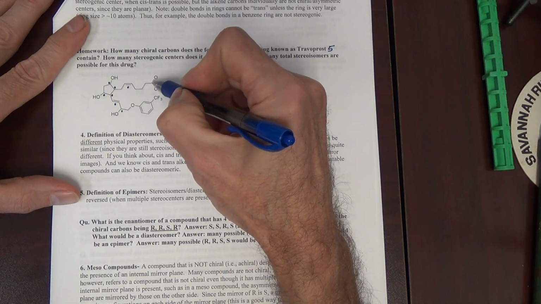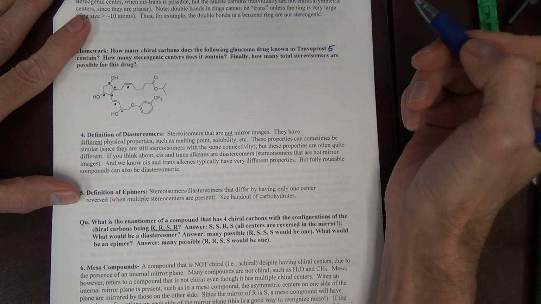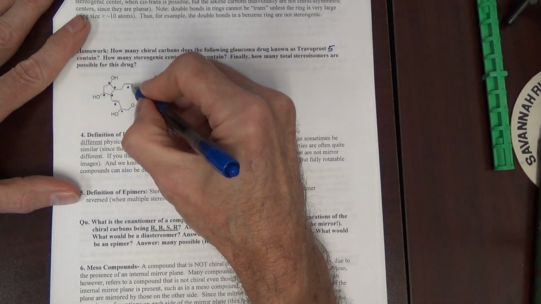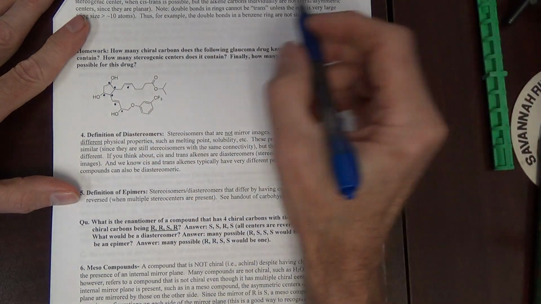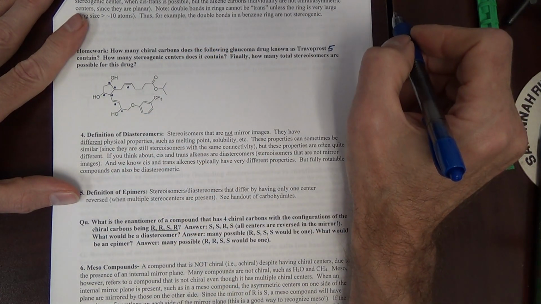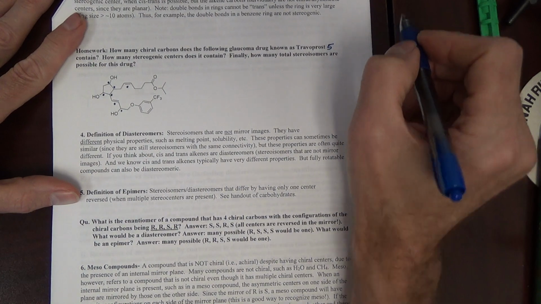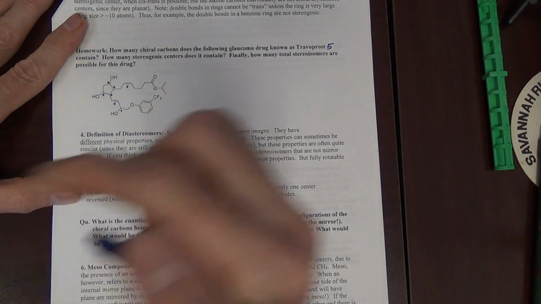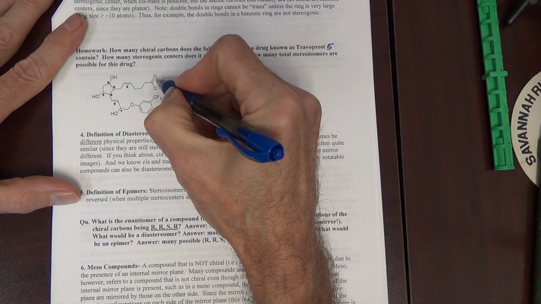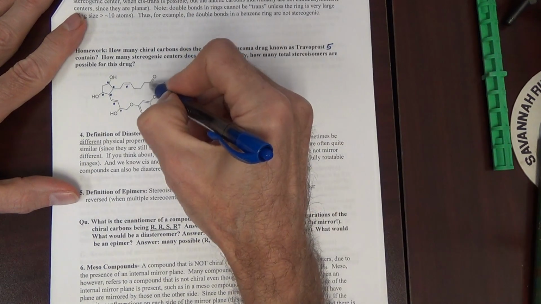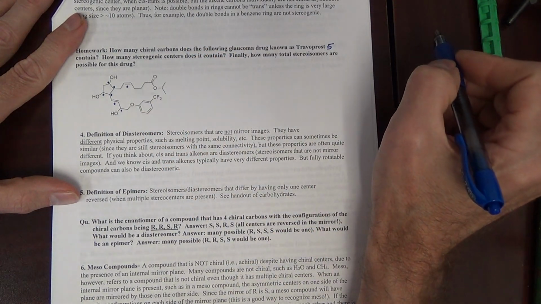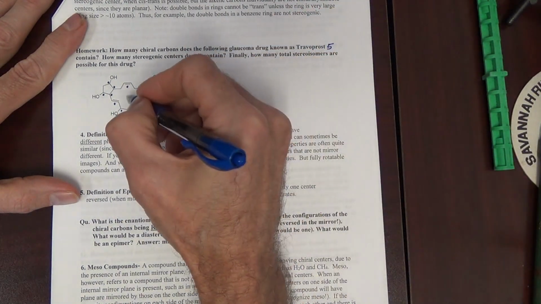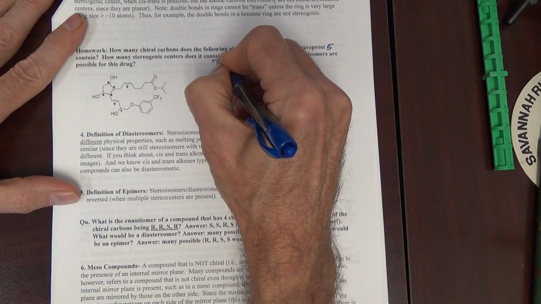Now the carbon-oxygen bond, of course, is not stereogenic. There's no stereochemistry there. Only the carbon-carbon double bond, the alkenes, are stereogenic. There actually could be other double bonds that are stereogenic, but nothing that we have seen, and certainly not a carbonyl. There's no stereochemistry about a carbonyl possible. Okay, how many stereogenic centers does it contain? It looks like it's 5 plus 2, 7.